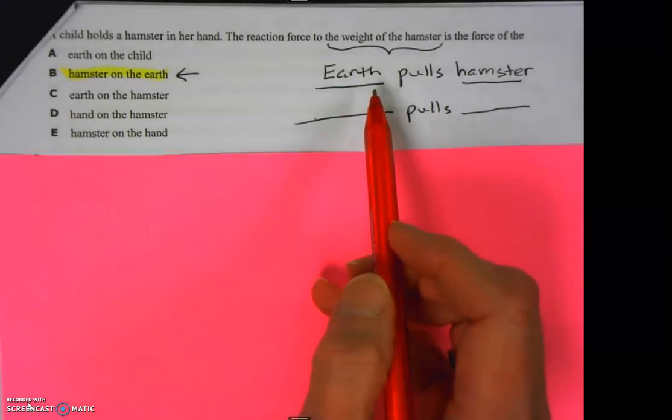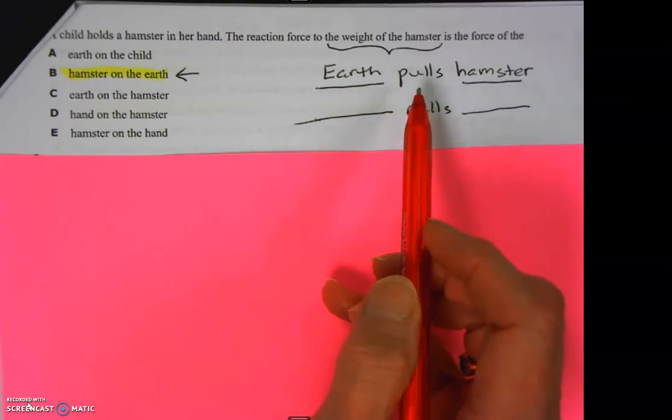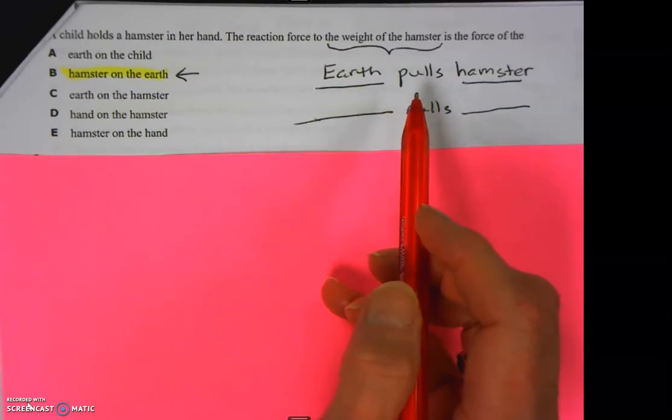The reaction force to the weight of the hamster is your challenge. So you need to get it into a 3-word sentence with pushes or pulls in the middle. This says Earth pulls hamster. That's what the weight of the hamster is. Therefore, the reaction force is going to be hamster pulls Earth. And that's the choice, hamster on Earth.